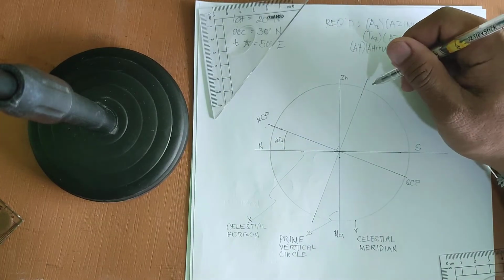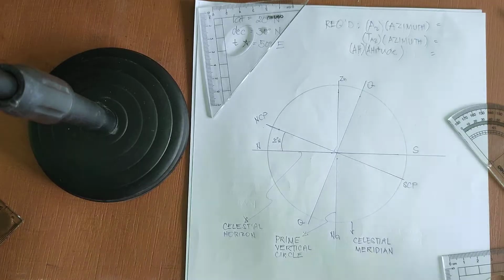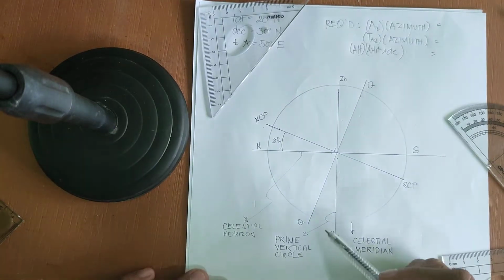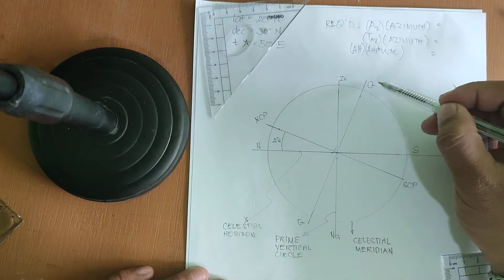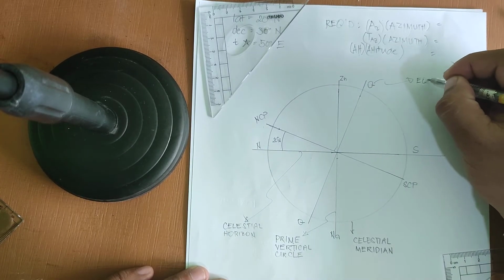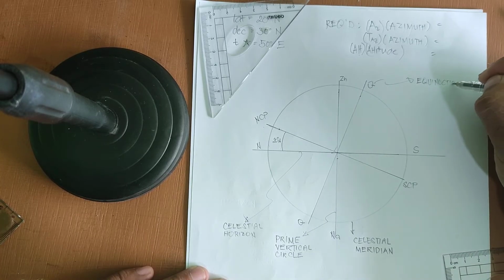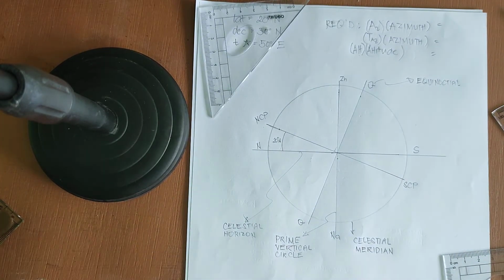Perpendicular, this will be my QQ. Let's name this QQ as your equinoctial or your celestial equator.